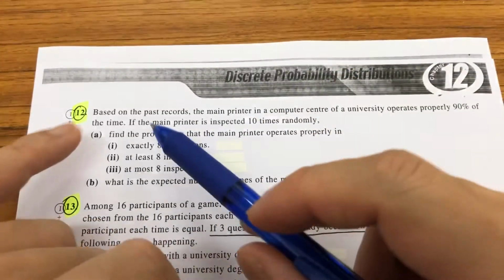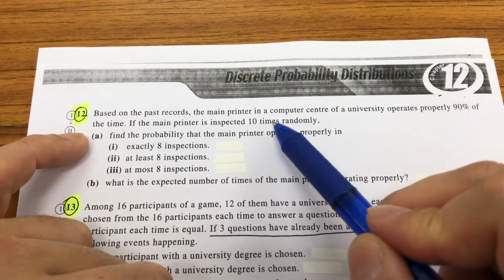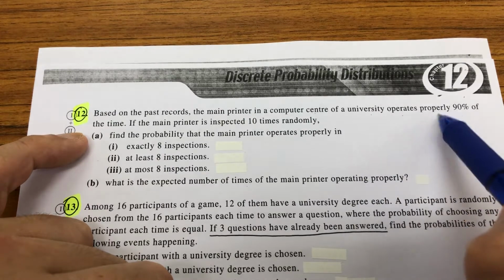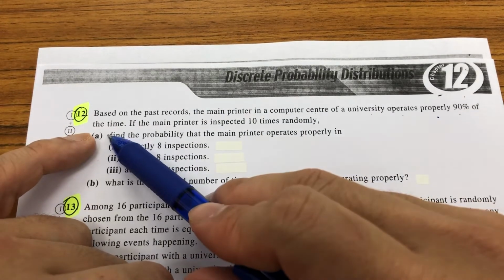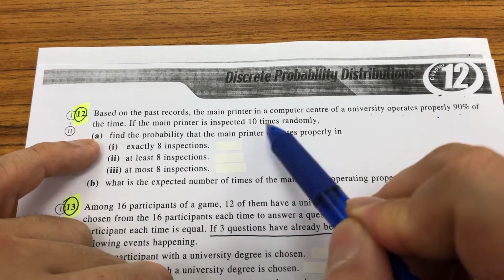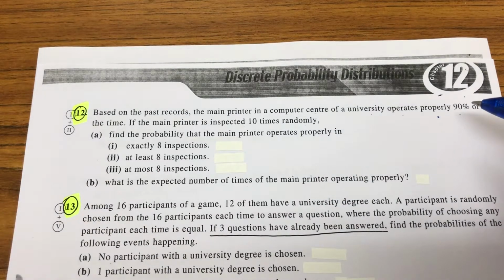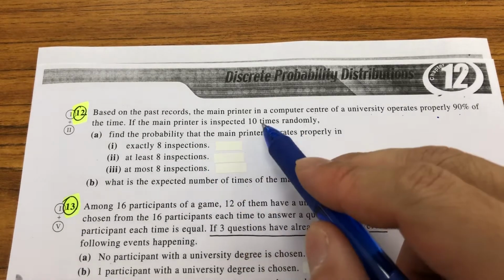Based on the past records, the main printer in the computer center of a university operates properly 90% of the time. If the main printer is inspected 10 times randomly, that means we are going to check the printer 10 times.